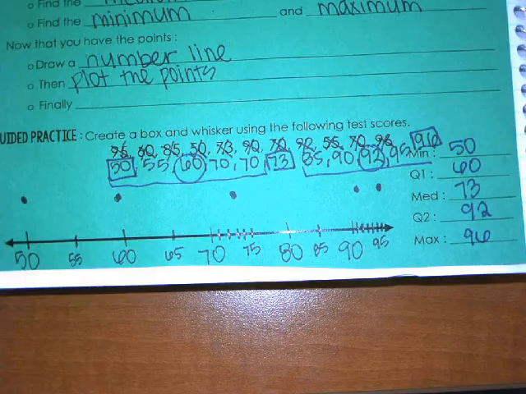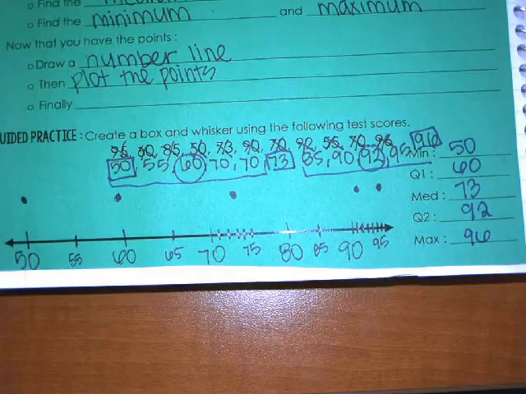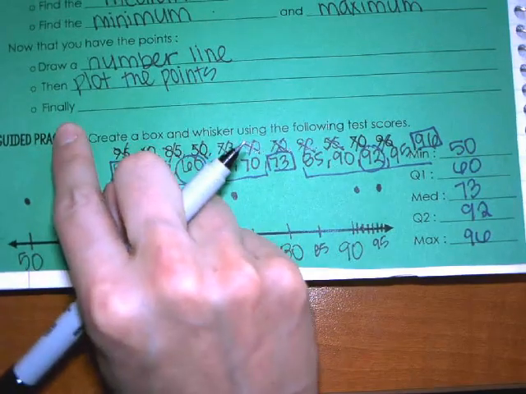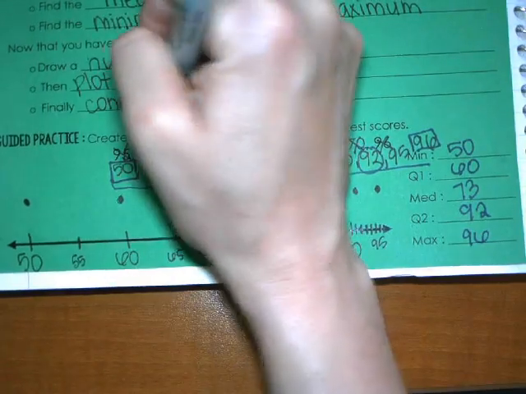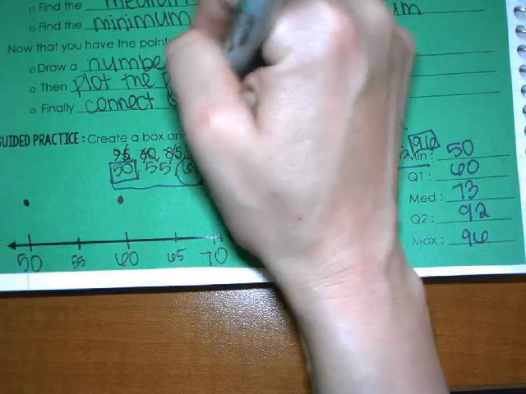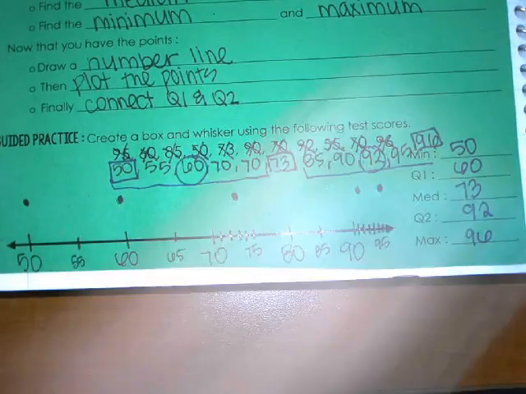Yes, sir. So the ones on Alex, why are those different? They're not. They're the same. We got one more step to do. So finally, last step, you need to connect Q1 and Q2 with a box.